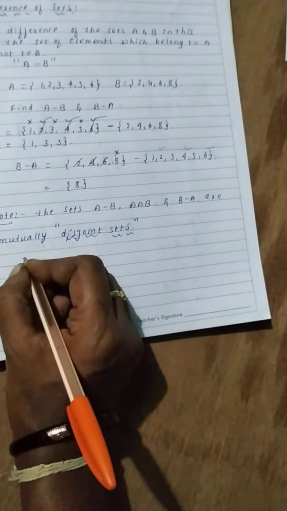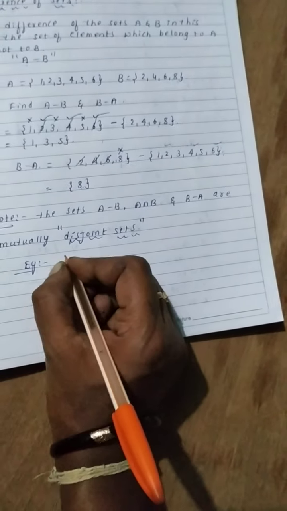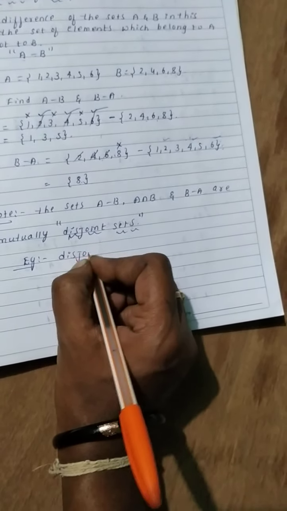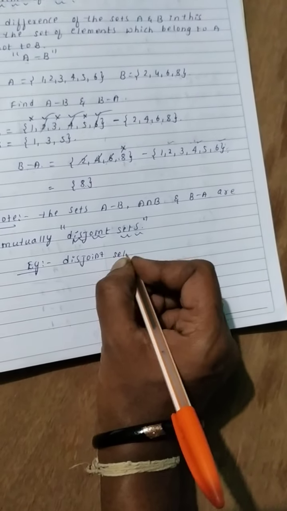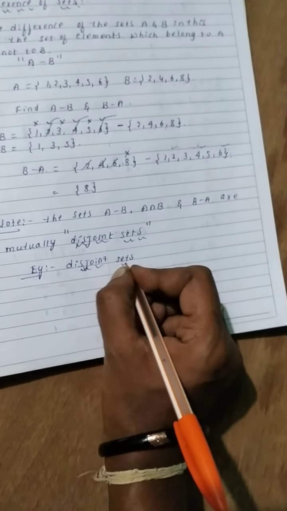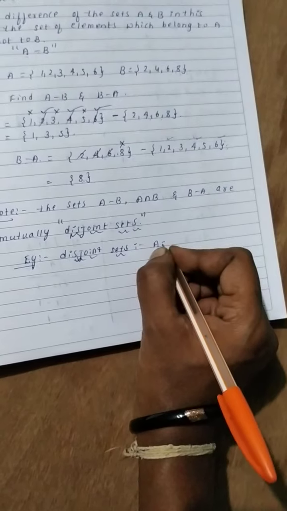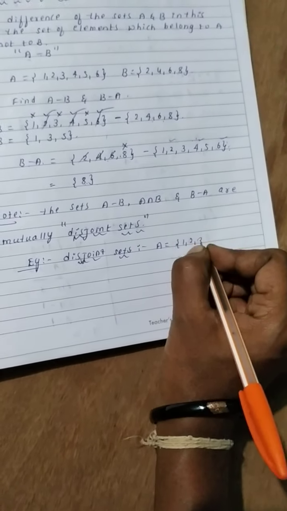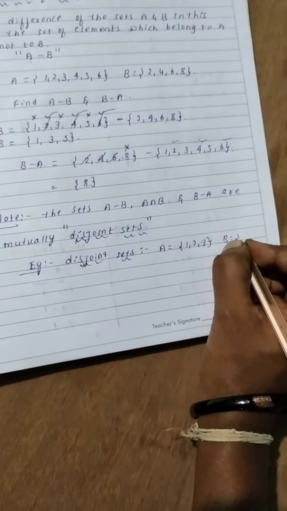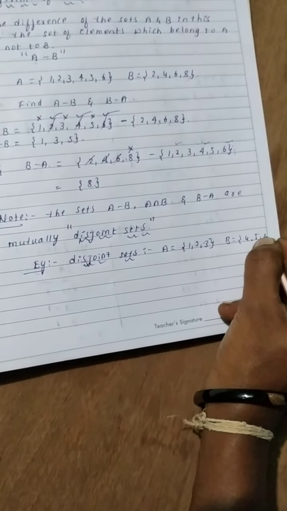For example, for a disjoint set, I'll take A as 1, 2, 3 and B as 4, 5, 6.